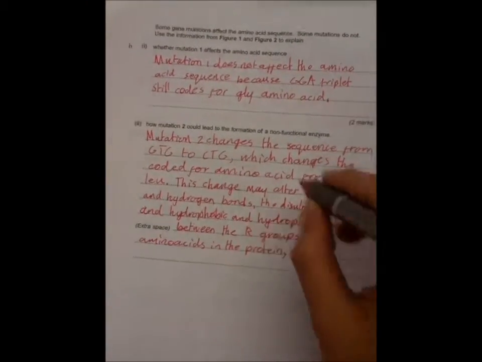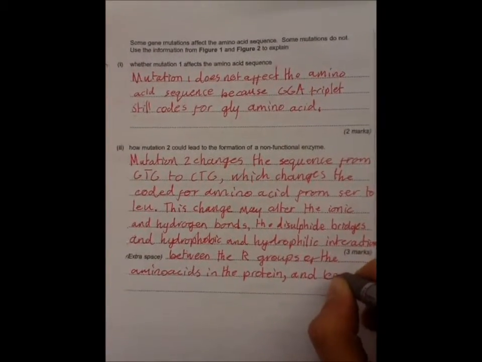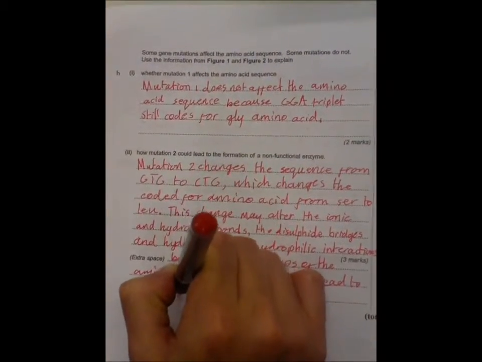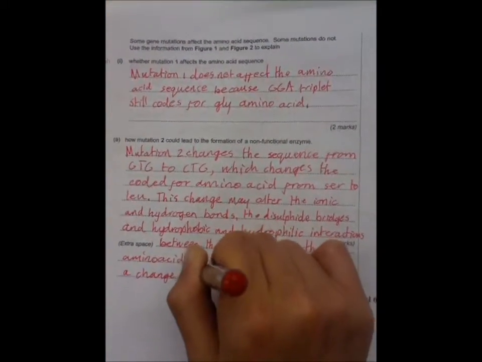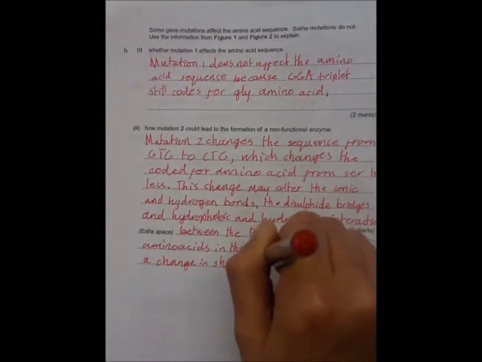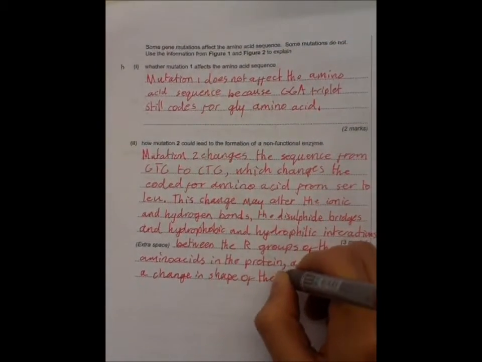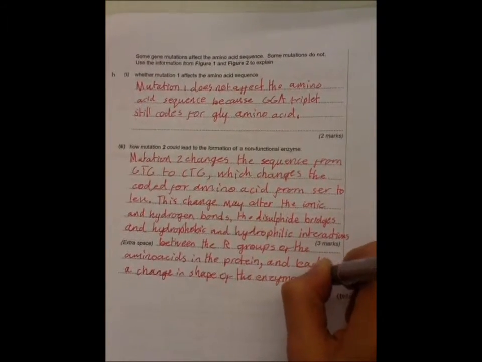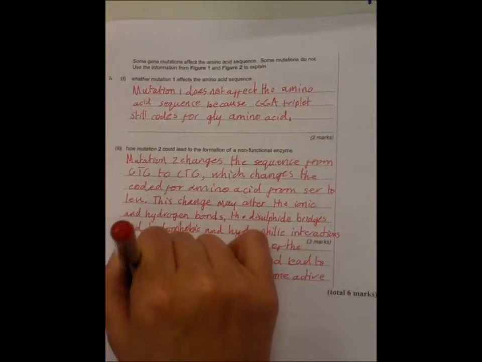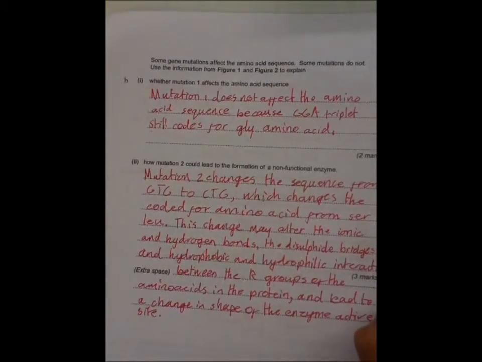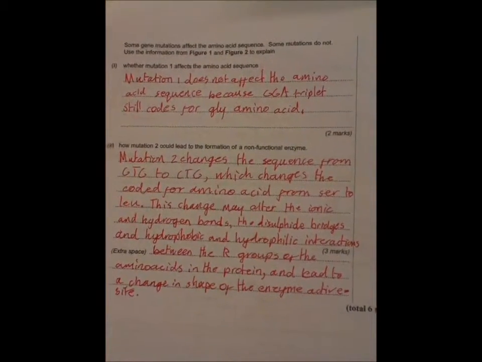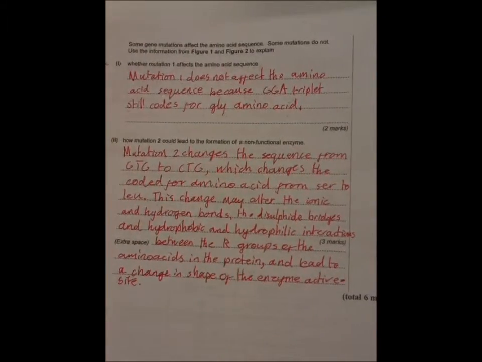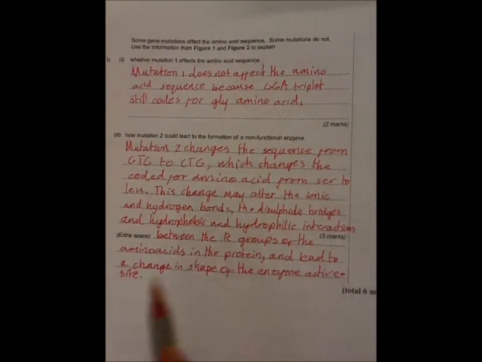and then say how it would affect the function of the enzyme and lead to a change in shape of the enzyme active site. And then if you really want to be sure, you could say the active site is no longer complementary to the substrate. The substrate cannot bind to the enzyme.